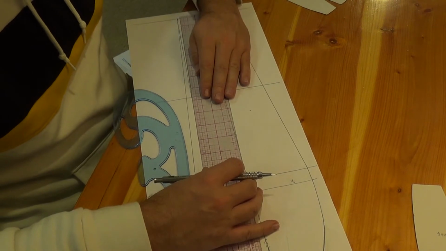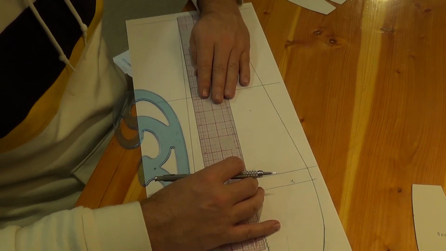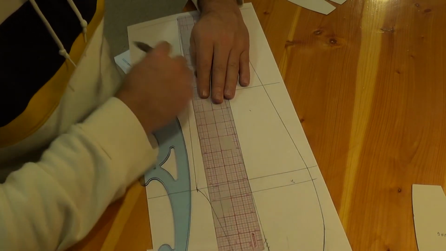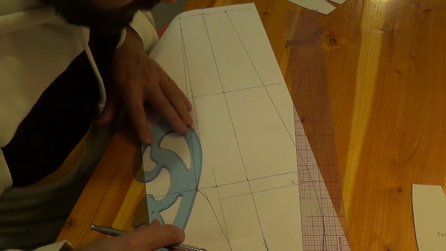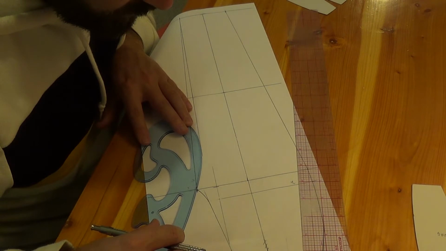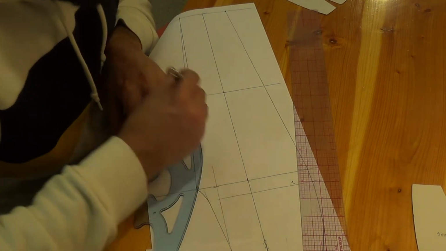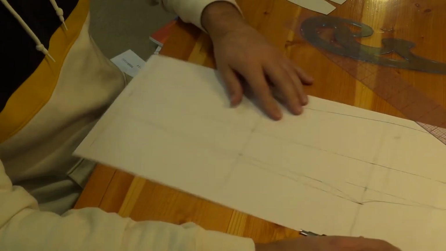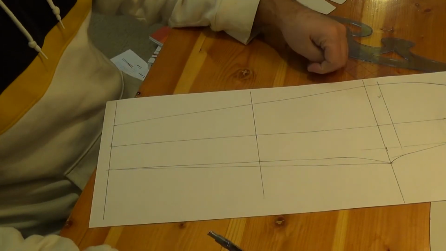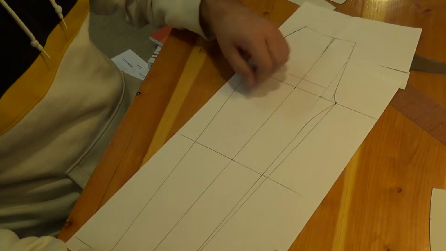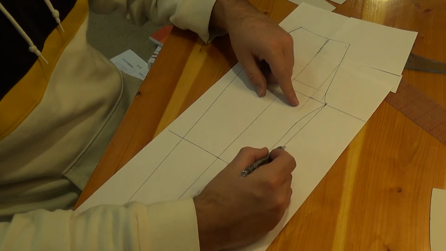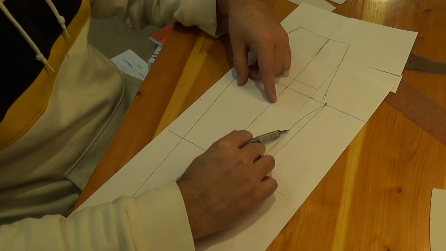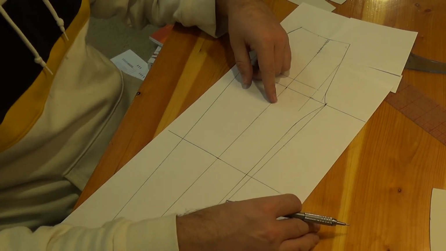I could bring that in like a 1/2 inch, and then blend the crotch over. In fact, that wouldn't be a bad thing to do. So both are fine. This one will probably require more fitting. This one is another shot in the dark, but it'll get you closer.